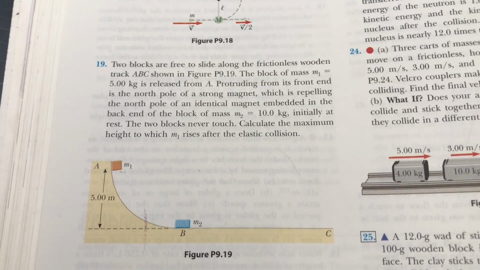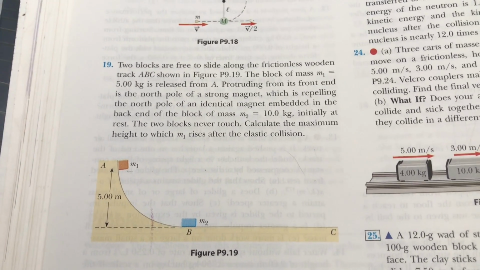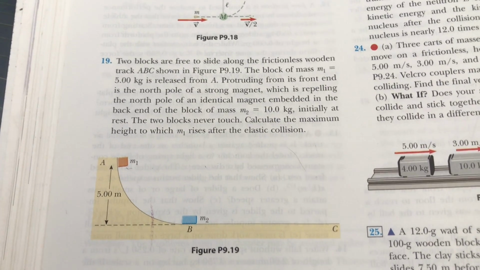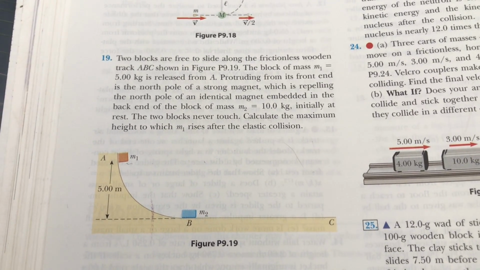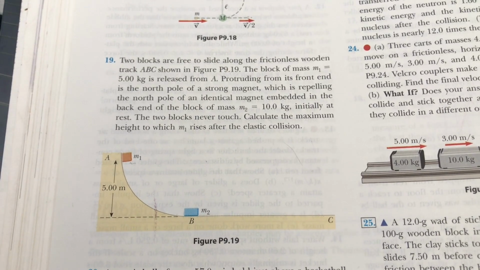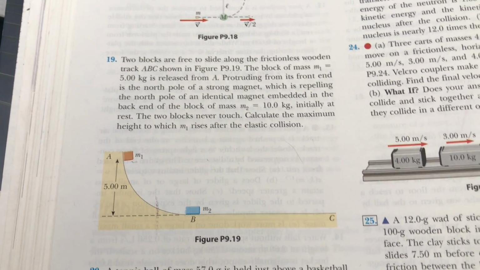So I chose to do problem number 19, which says that two blocks are free to slide along the frictionless wooden track ABC, shown in figure P9-19. The block of mass M1, 5 kilograms, is released from point A.